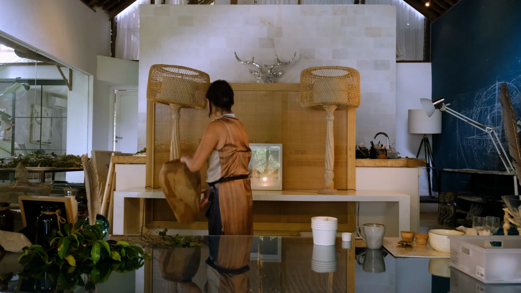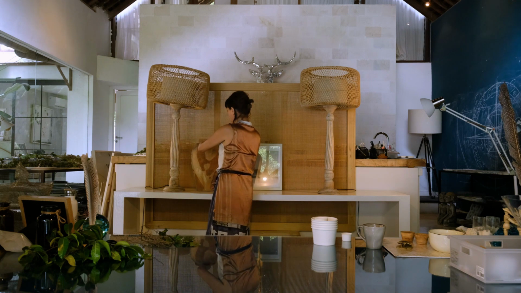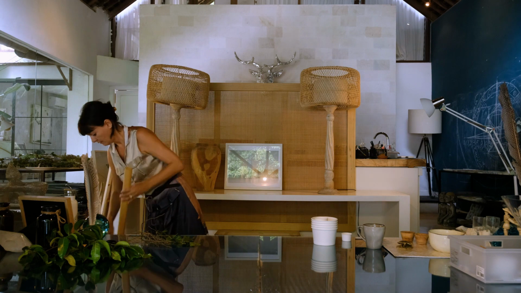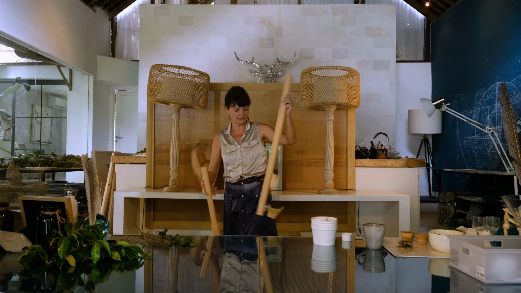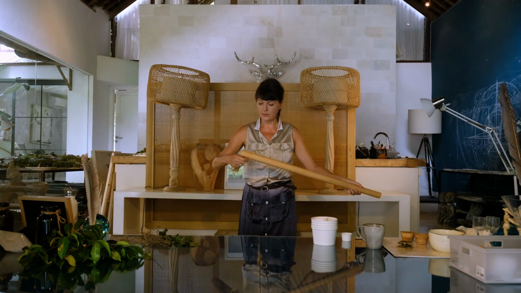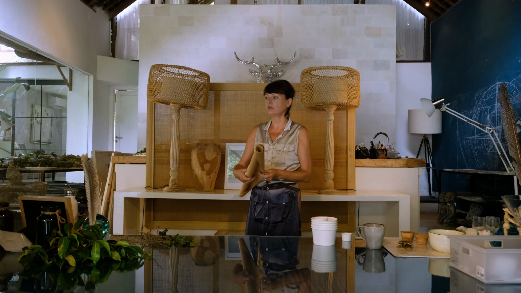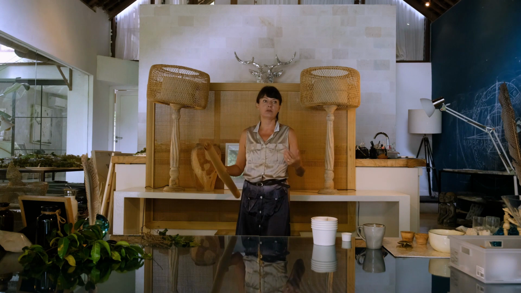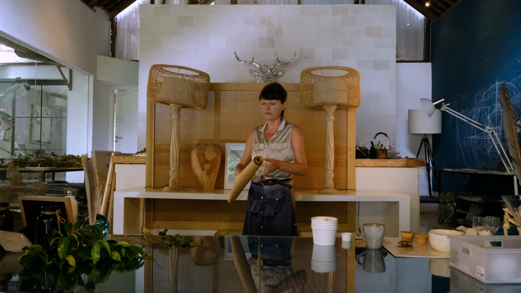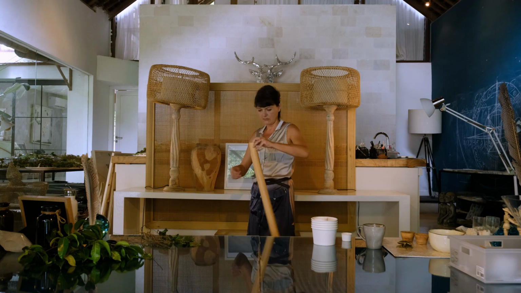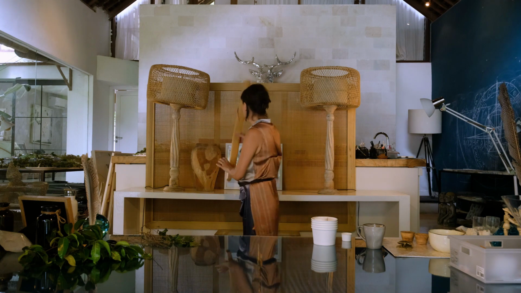What I would do, I would start with maybe this paper. Craft paper is one of my favorite things, or even the old printout of drawings or whatever you have. That makes a very nice vertical thing.